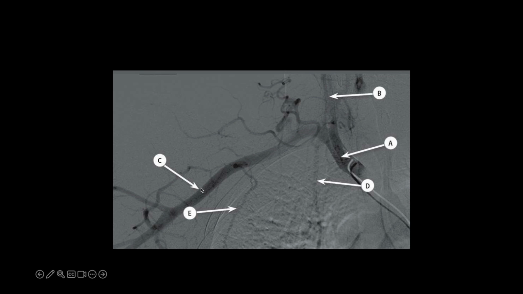C is the right axillary artery, and you know it's the axillary artery because the first rib is around here somewhere. This would be the second rib, so you're way lateral of that, and so you're at the axillary artery, and then it's coming down here.